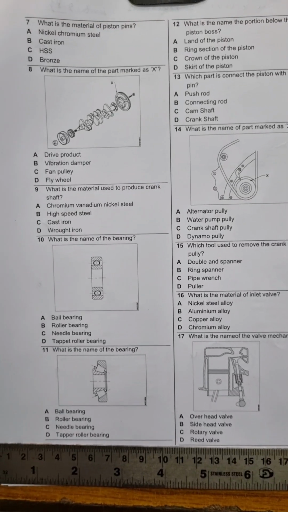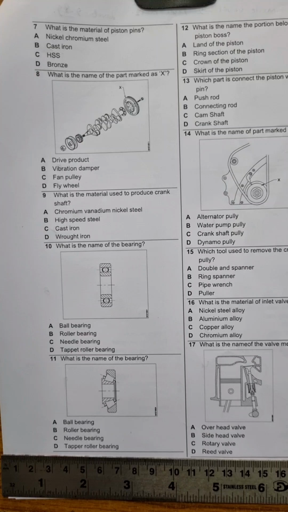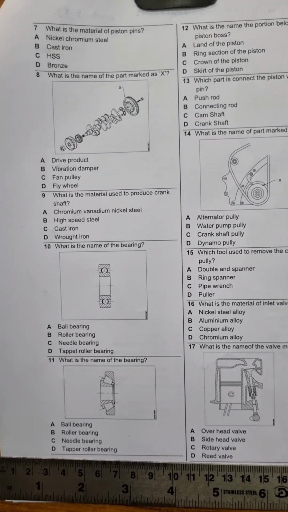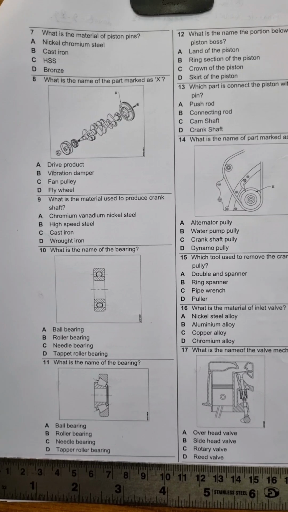Question number 7. What is the material of piston pins? Options: nickel chromium steel, cast iron, HSS, bronze. Answer: nickel chromium steel.